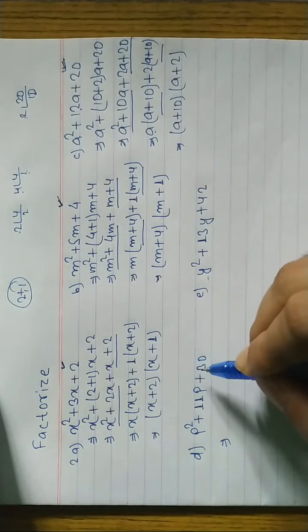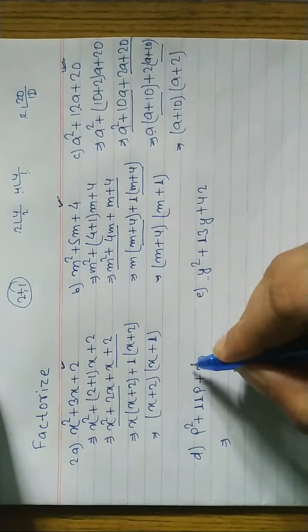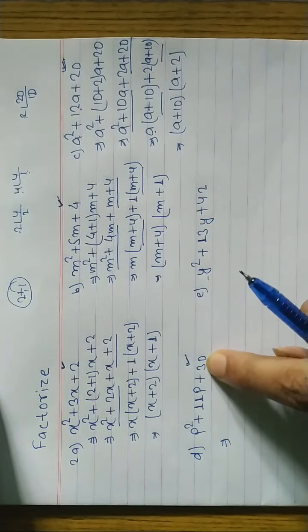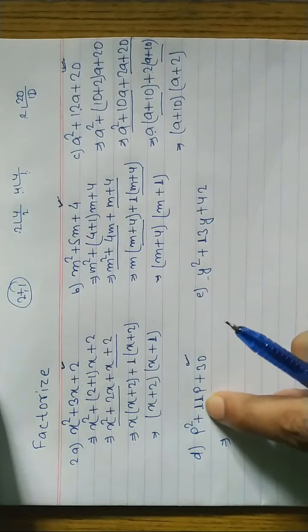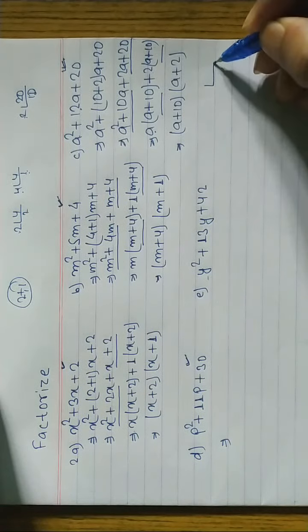We have to find out that type of number. We have to find out two factors whose multiplication is 30. When you multiply those two numbers, we get 30, and when you add, we get 11. So how do we find those two factors? You can do it like this.